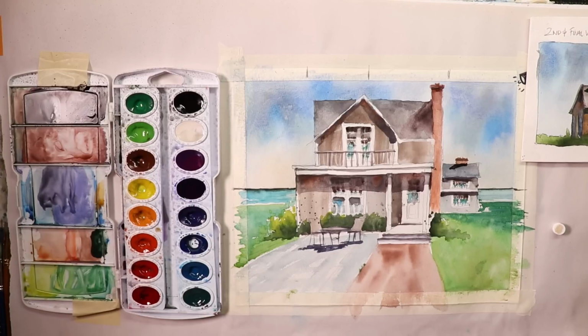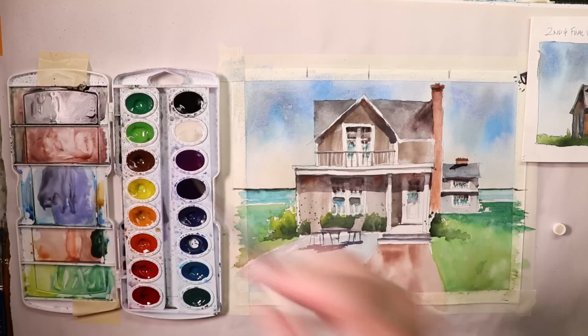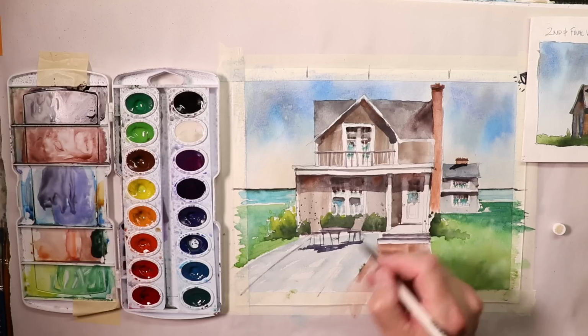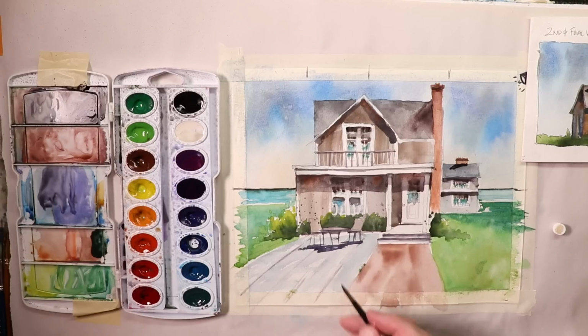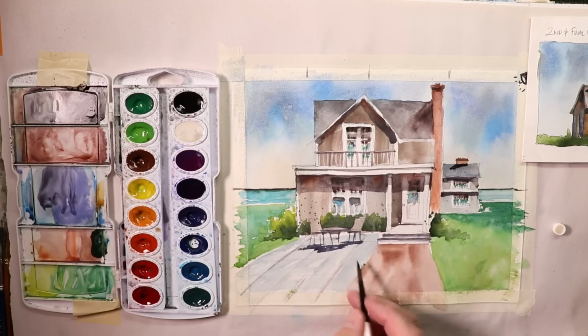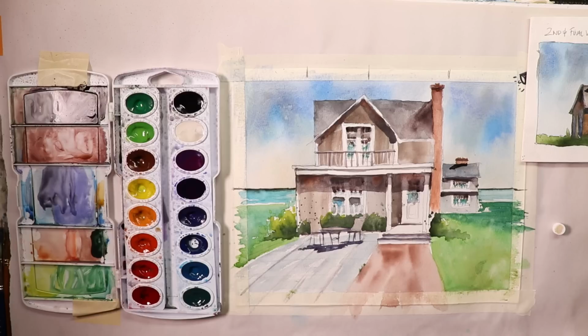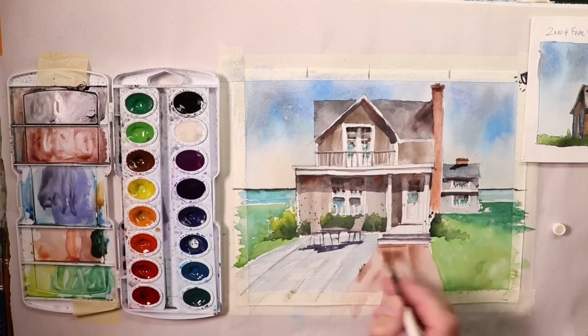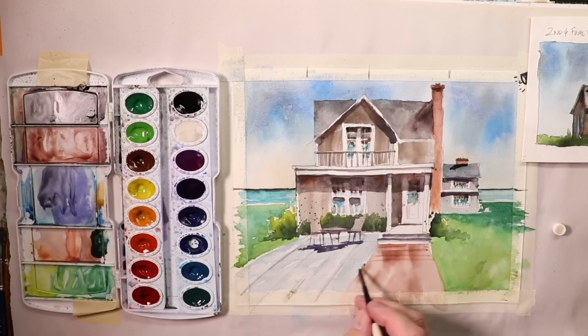We might put a couple shadow lines here, like this, like that. And these are some stones. Like that. And then these are some bricks. So we can do some bricks like that.